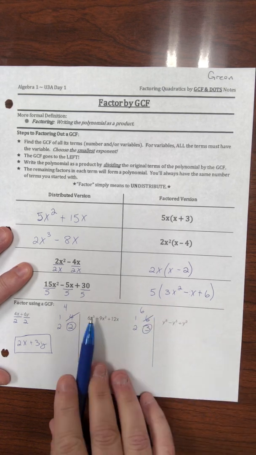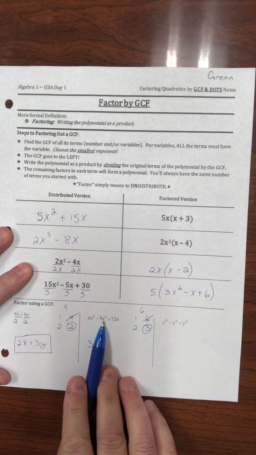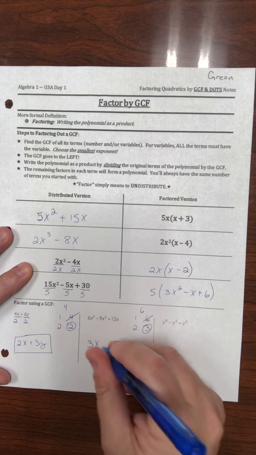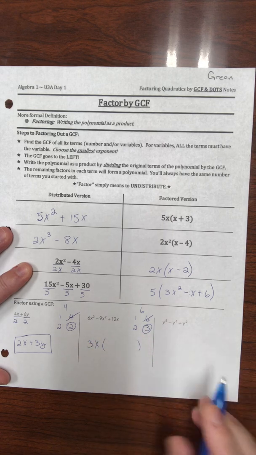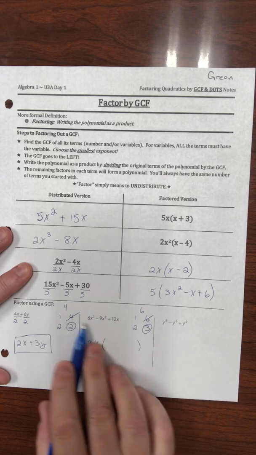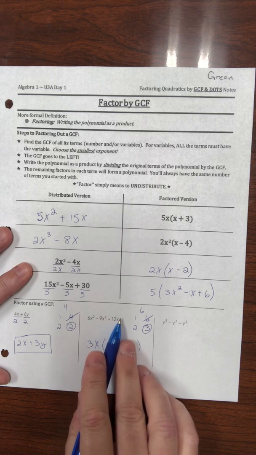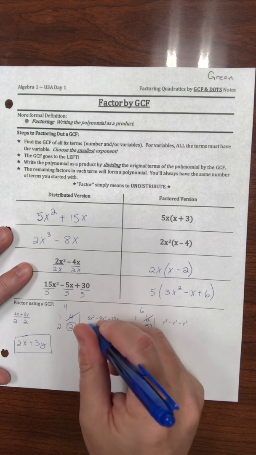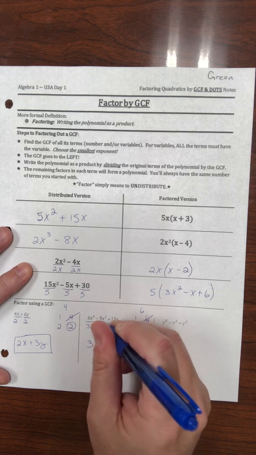Now let's look at my letters. This one has an X. Does that one have an X? Yep. Does that one have an X? Yes. So we know X is a part of my GCF. I know that's what's going to be outside my parentheses. When I have letters in all of them, always look for the lowest exponent one, and that's the one that's going to be the GCF. All right, so we're going to divide everything by 3x.